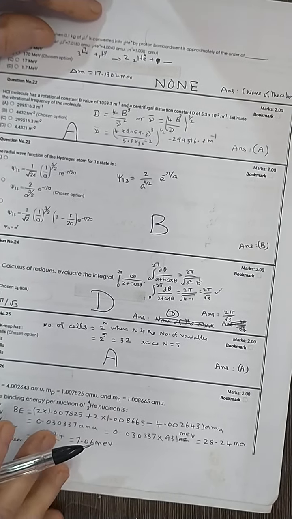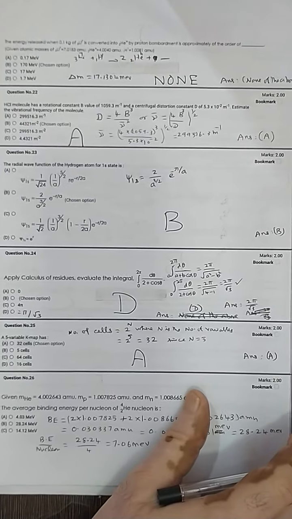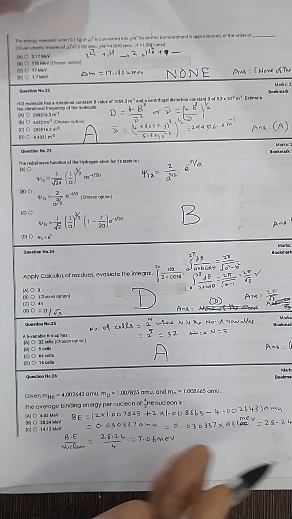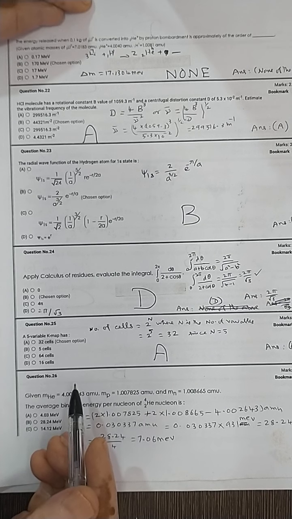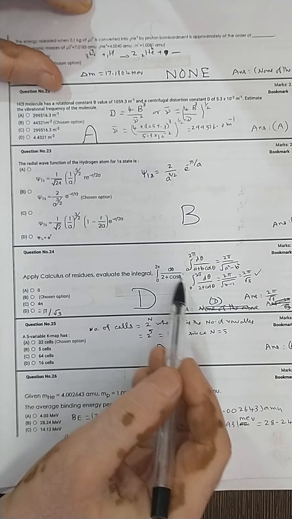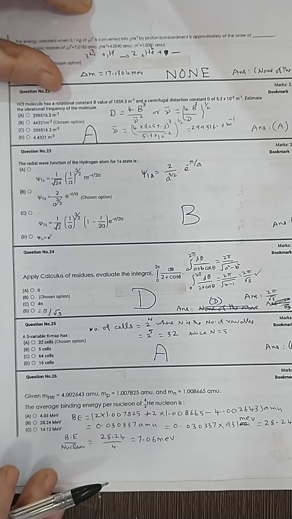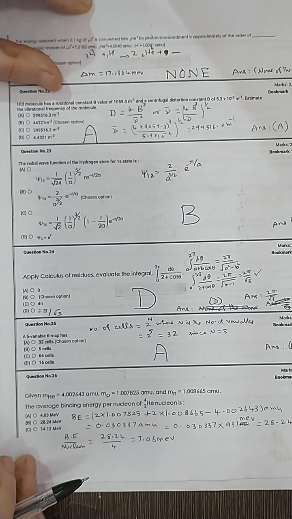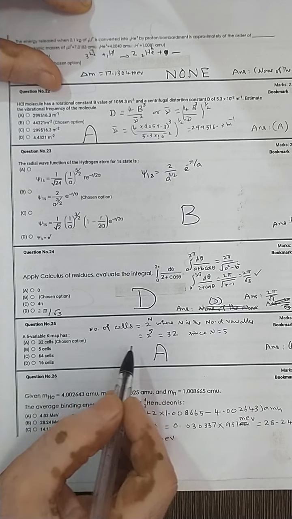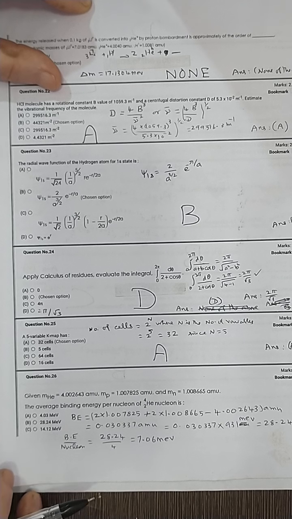Then question number 24. Apply calculus of residues, evaluate the integral. Once you evaluate the integral, this will be 2 pi divided by root 3. Option D is the correct one. Then a 5 variable K map has 2 power n cells. So it is 32. Option A is the correct one.